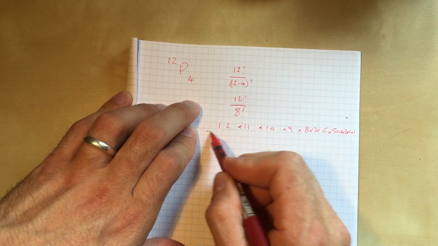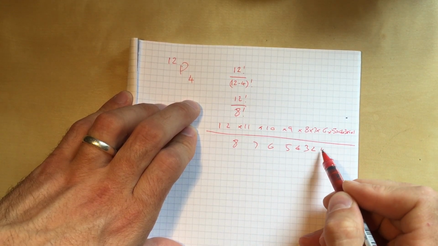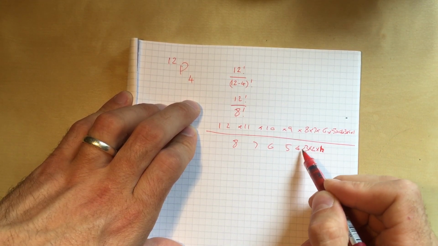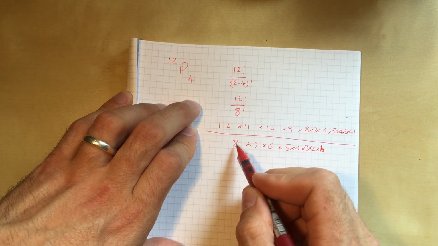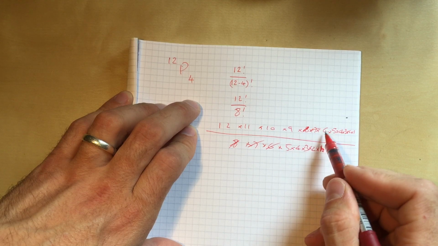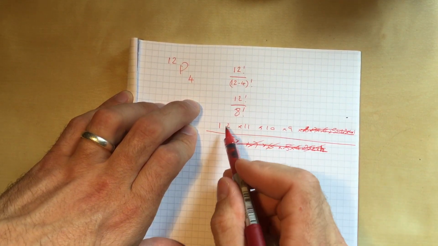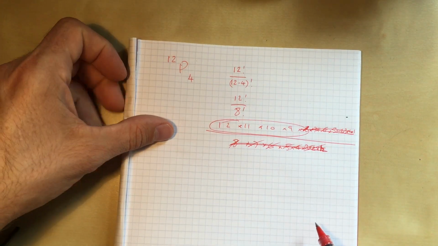So that's what I get on the top of my fraction. On the bottom of the fraction, I get 8, 7, 6, 5, 4, 3, 2, 1, and they're all times together. But this 8 here and this 8 here will cancel out. This 7 and this 7 will cancel out. The 6s, the 5s, the 4s, the 3s, the 2s, the 1s. So all that cancels out, and what I'm left with is 12 times 11 times 10 times 9.